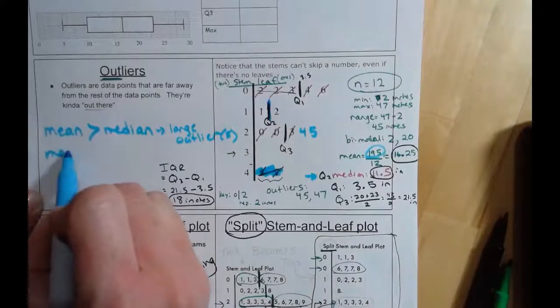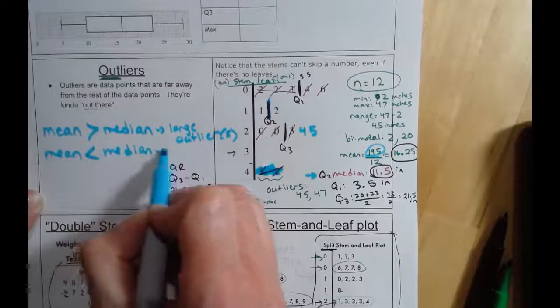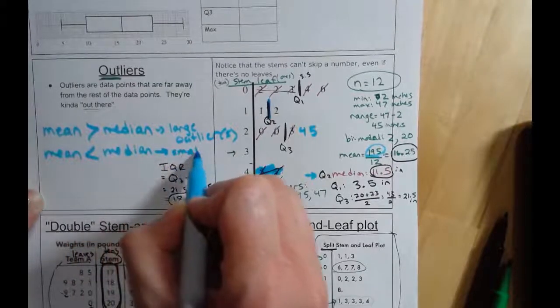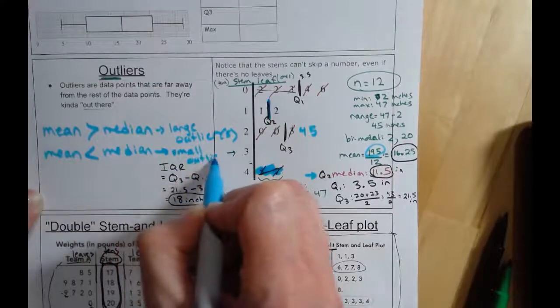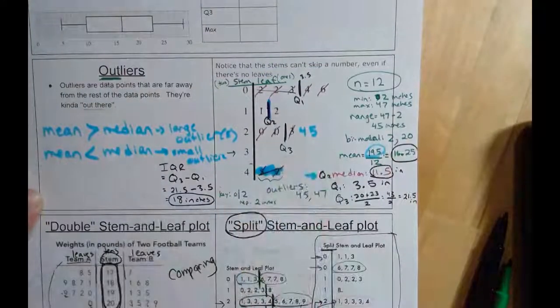But in contrast, if the mean is a lot less than the median, that probably means that we have some small outliers, on the lower end of the data.